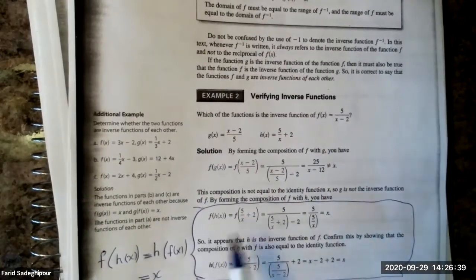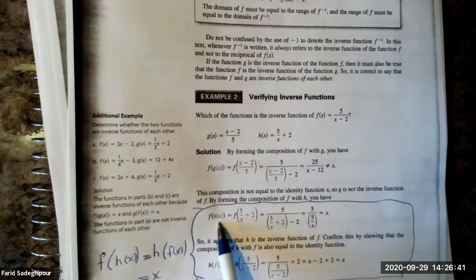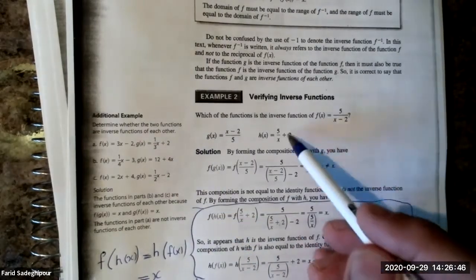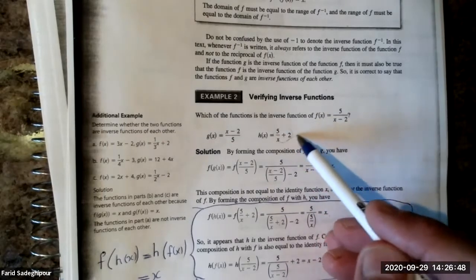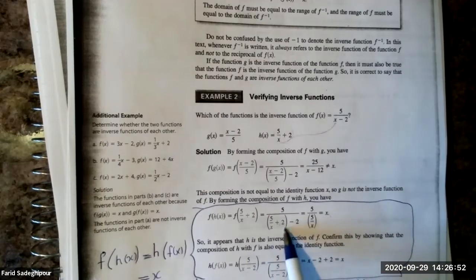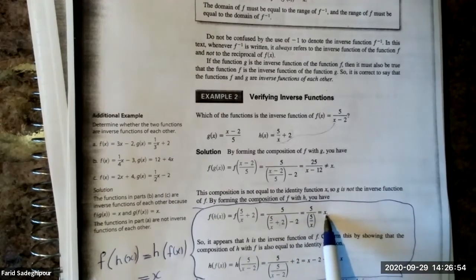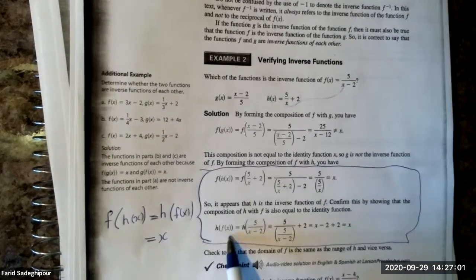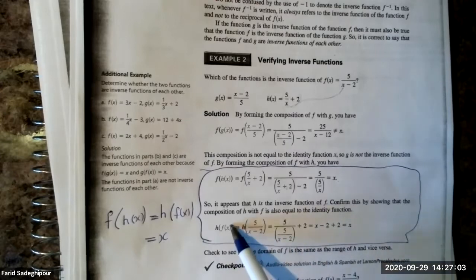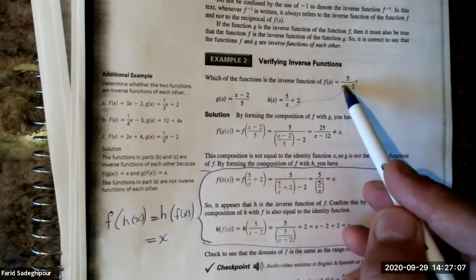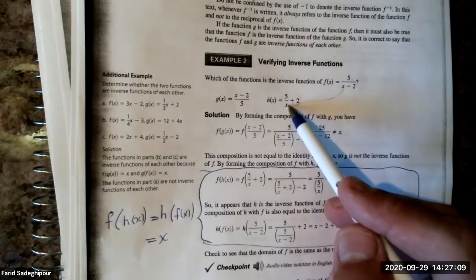Now we try f of h of x. f of h of x means take h of x, which is this, and take the whole thing and substitute for the x here. So we do that and we end up having x. Now to verify, you also need to find h of f of x. This time you take f of x, the whole thing, and substitute for the x here in h of x.